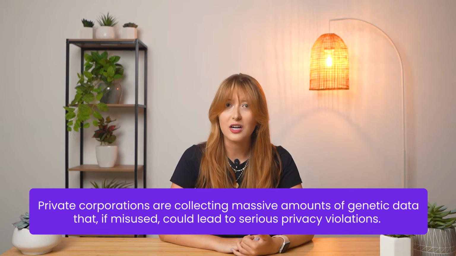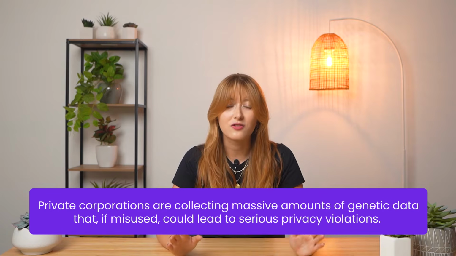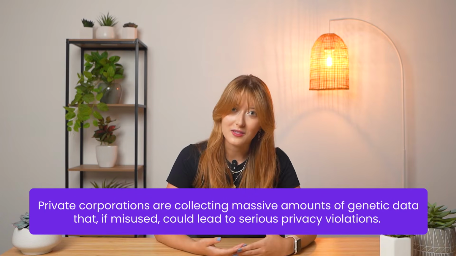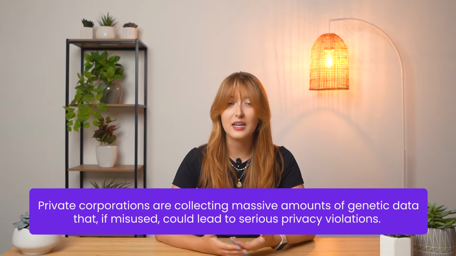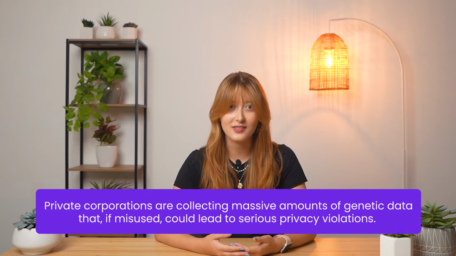With the rise of DNA sequencing, people can now get their genomes analyzed through companies like 23andMe. But this means private corporations are collecting massive amounts of genetic data. If this data is misused, whether by insurance companies, governments, or even criminals, it could lead to serious privacy violations.